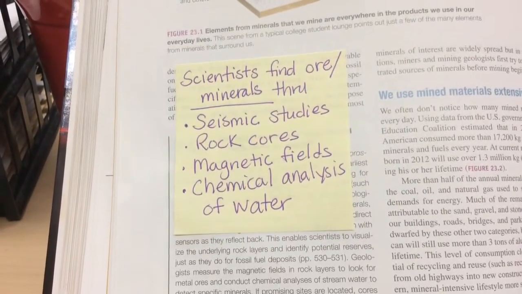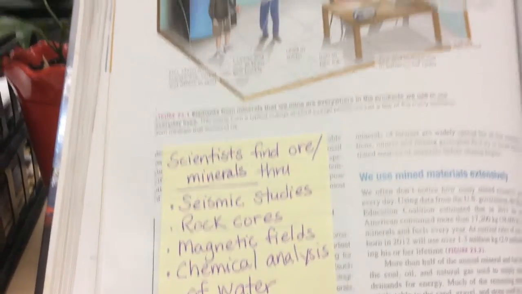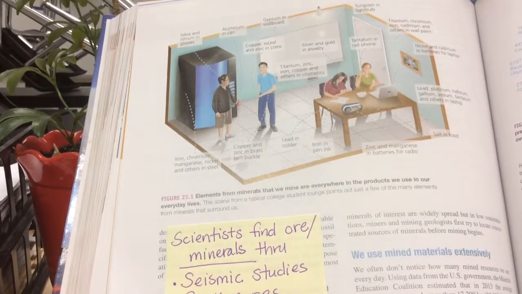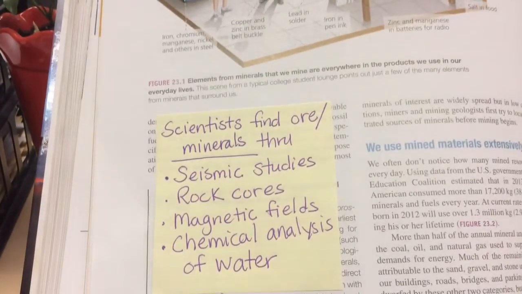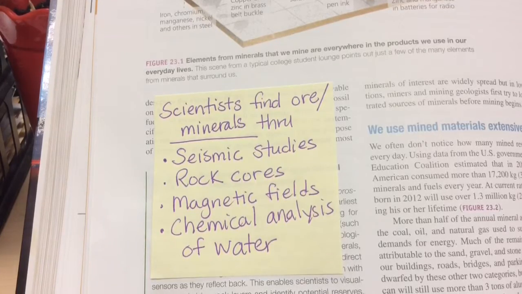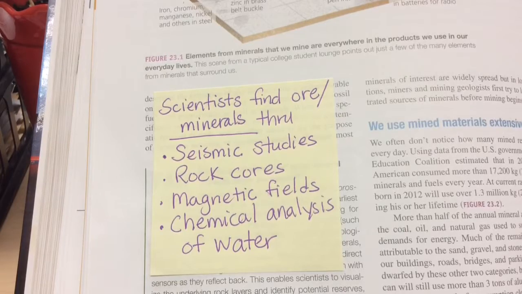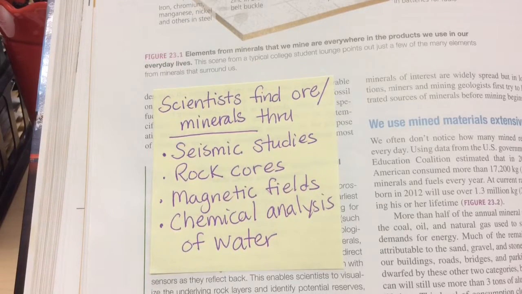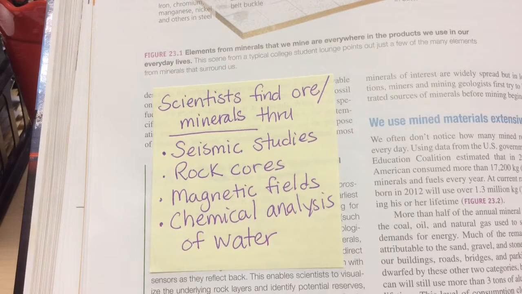The first section is really about minerals and how we use minerals that we mine for all over our life. You can see the picture, all kinds of things that we use every day, minerals that were mined out of the ground. How do scientists find ore minerals? Well, they find them through seismic studies, through rock cores, magnetic fields, and the chemical analysis of water. And all of those things can help scientists pinpoint where the minerals are to mine for.